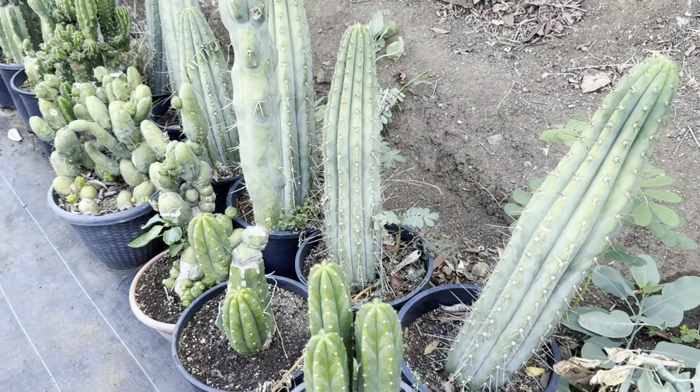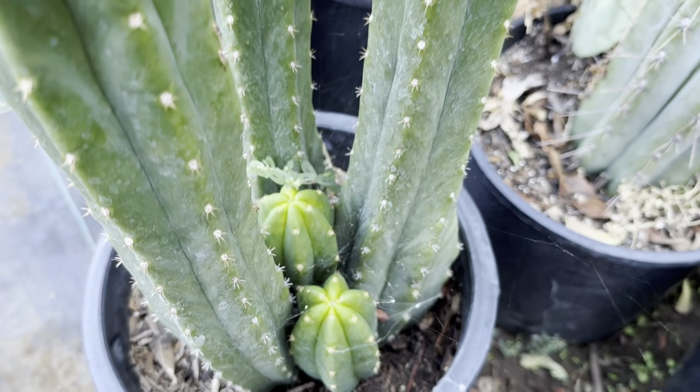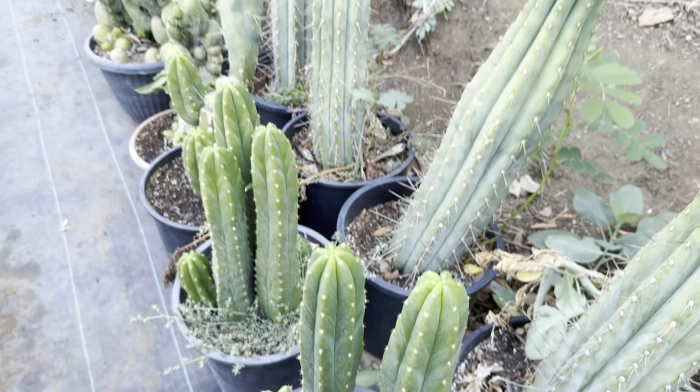Some cacti are easier to grow than others. And we can see tons of basal pups pushing out of these PC.